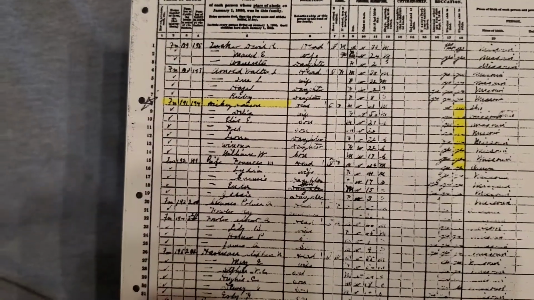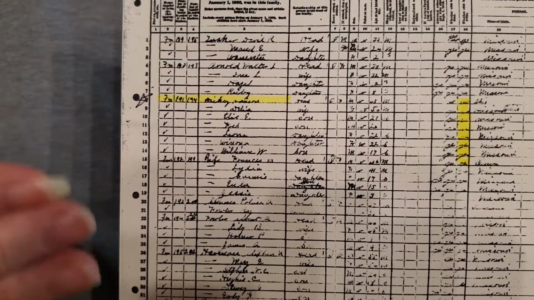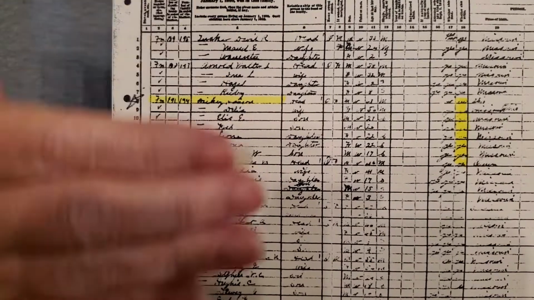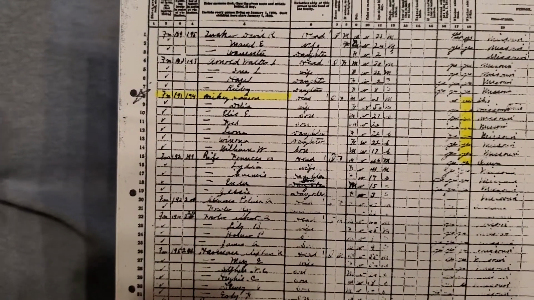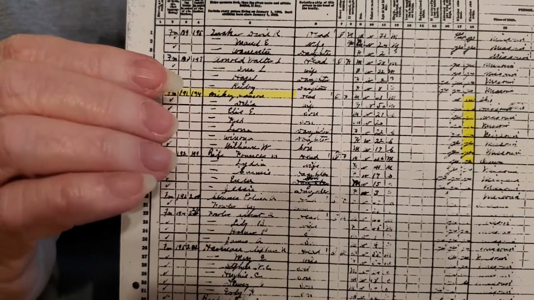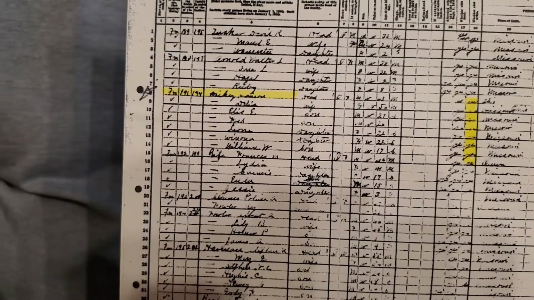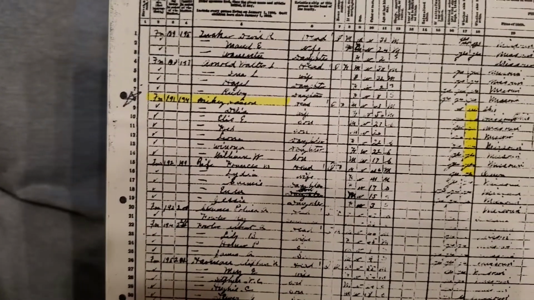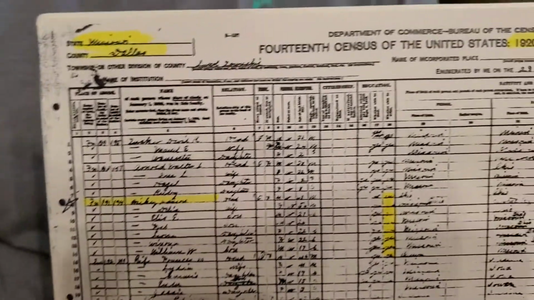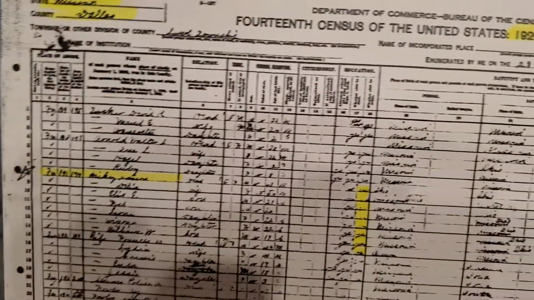These are copies of the census that the actual census taker sent in. So if the handwriting wasn't very good, they would have problems deciphering that, and they did the best they could. They didn't intentionally mean to change the name, but sometimes it just happened.